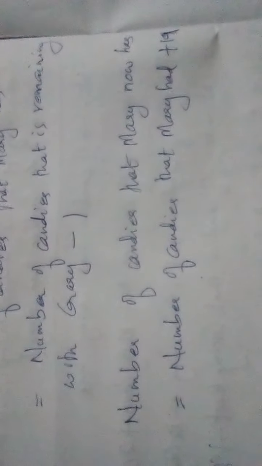So the number of candies that Mary now has is equal to the number of candies that Mary had plus 19, because Gary gave away those 19 candies to Mary.